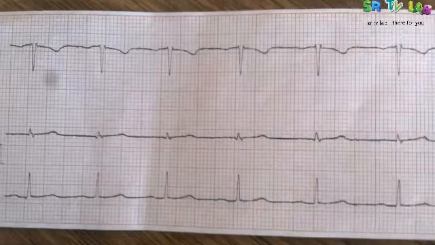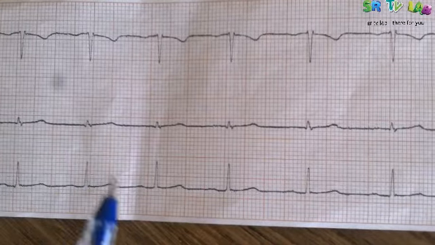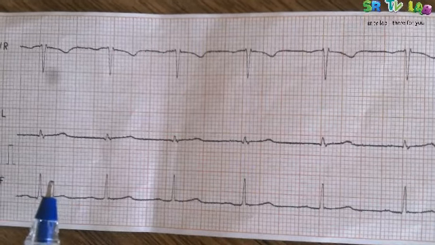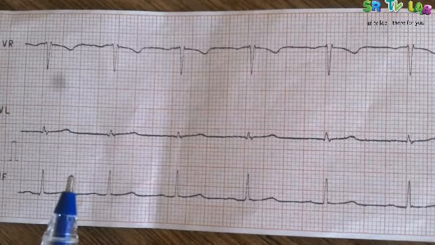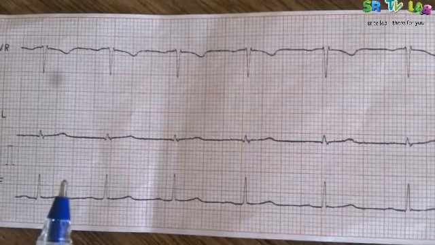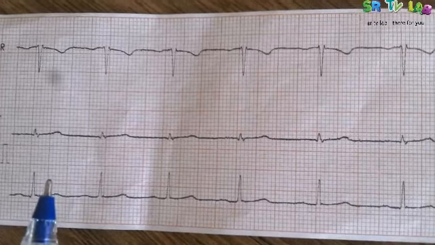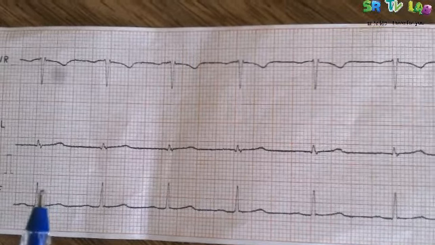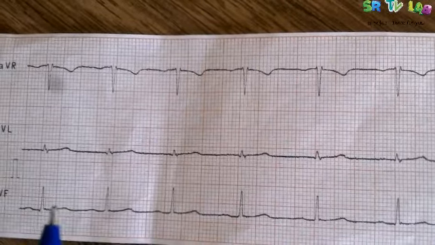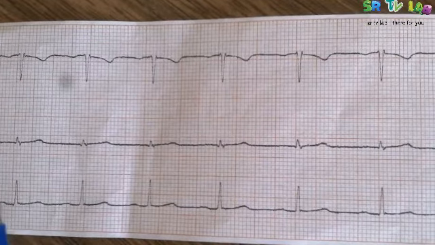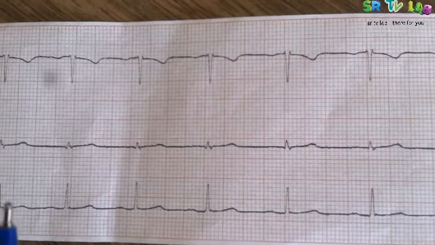Then when you take the small squares, you remember there are 5 small squares at each side of the big square. Then if we'd like to know the small squares within 1 minute, there will be 300 times 5. That is 1,500. Do you get me?